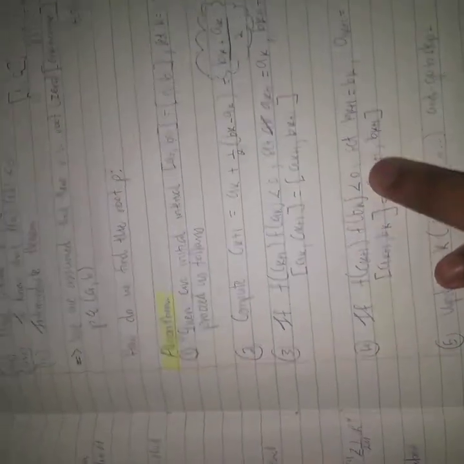Then step number 4 says: if f of c_{k+1}, our next iteration, times f of b_k is less than 0, then we move on. It means that it changed signs, it's the opposite sign, as you'll see when I draw the graphs.